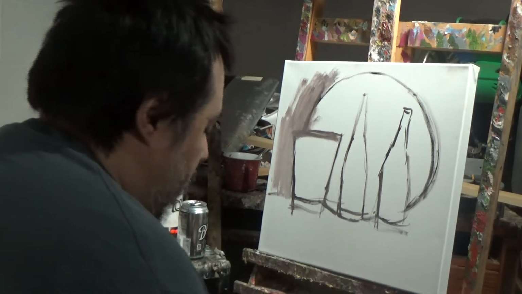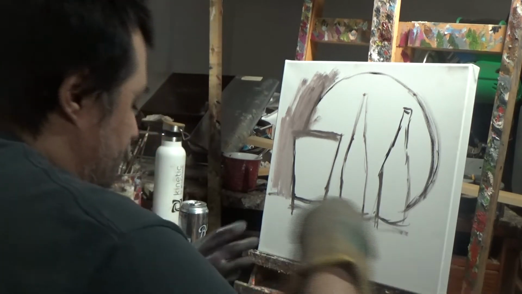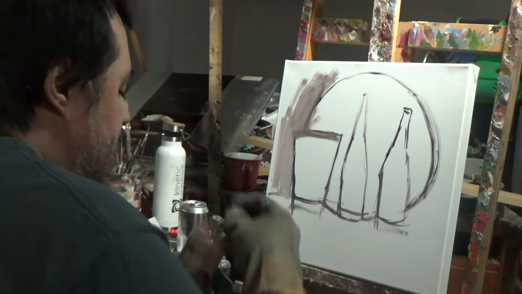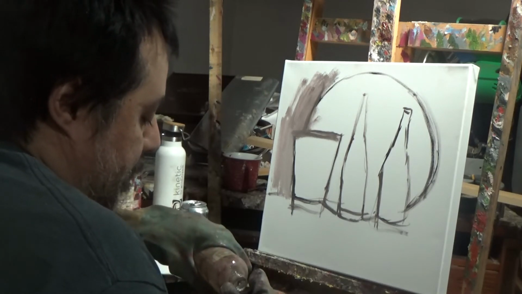I need to mix what's called a half paste. Half paste is half oil, half paint. It's called a half paste, as far as I remember. I'm pretty sure that's what it means. Right now, I'm almost done with my linseed oil because I'm using a bunch of it.